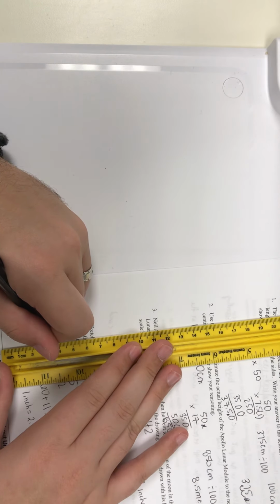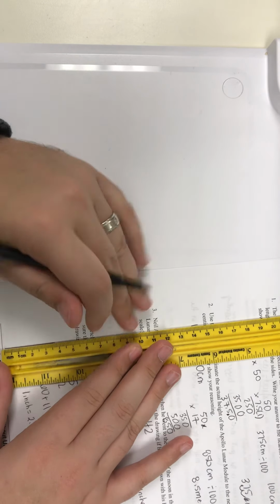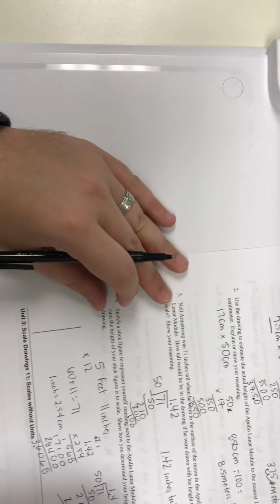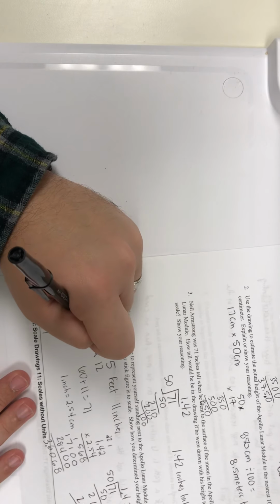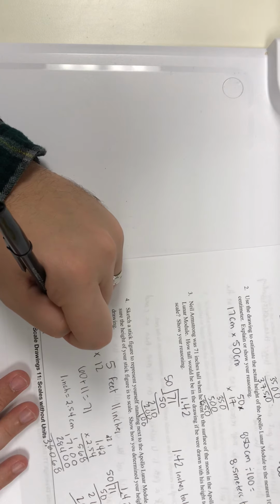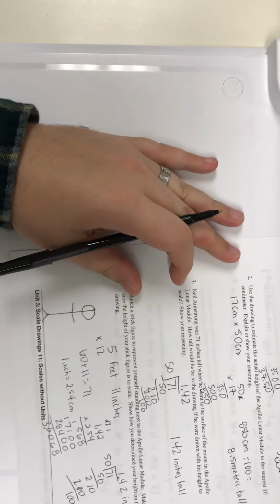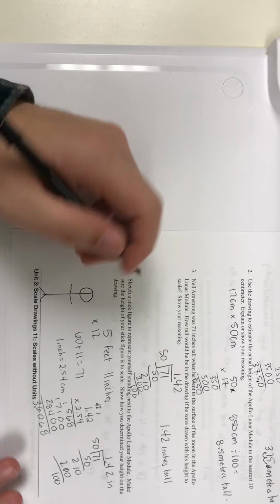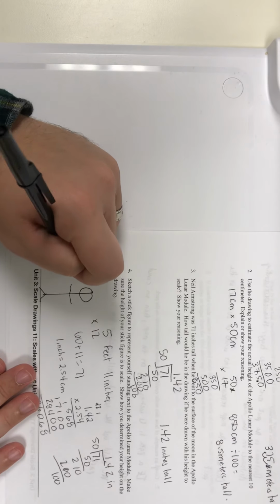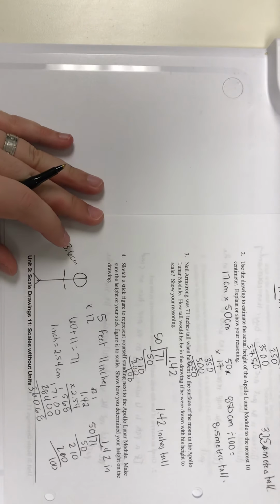Here, 3.6 would be there. Right, so that's the length of my body. It says sketch a stick figure, so I'm going to make my head here because it needs to be a part of that. And then there's my arms, there's my legs, and I made my little stick figure, right? And this line represents 3.6 centimeters. So that is what we're doing in the second problem.